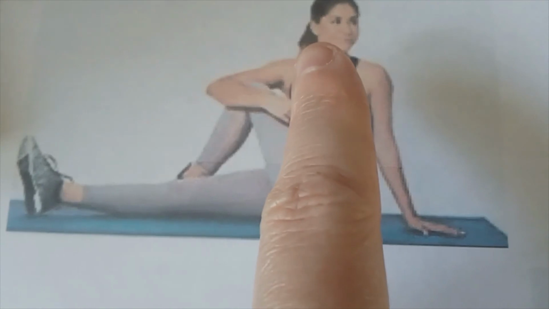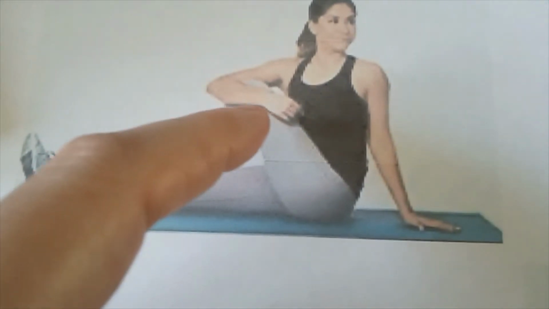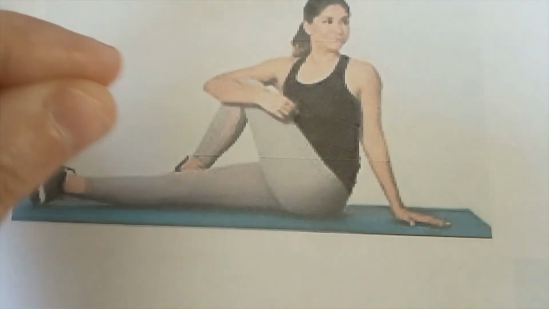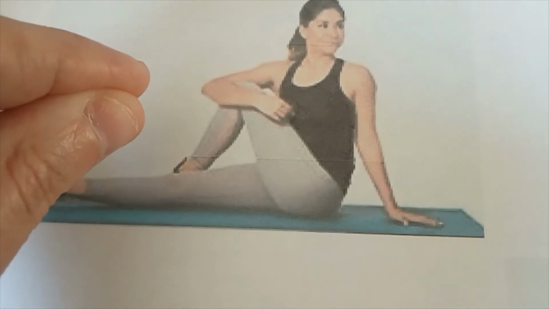So your head is turned one way and this arm will be pulling the leg towards that foot.